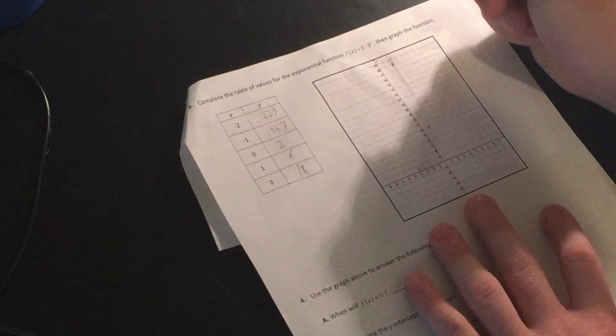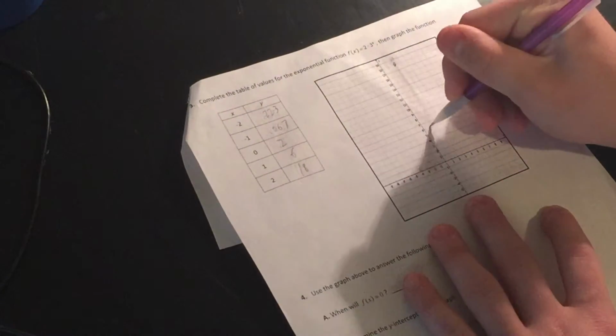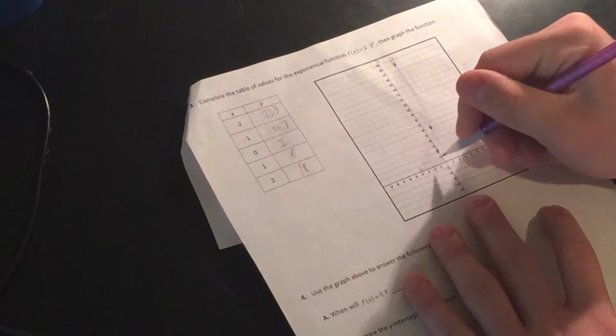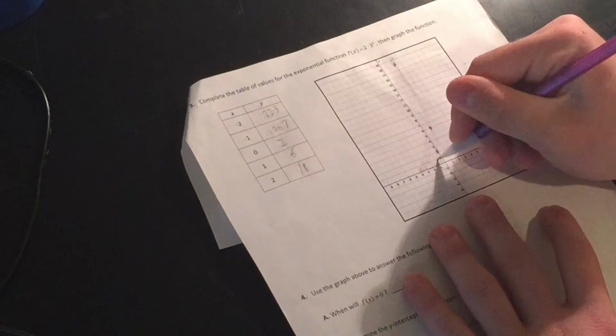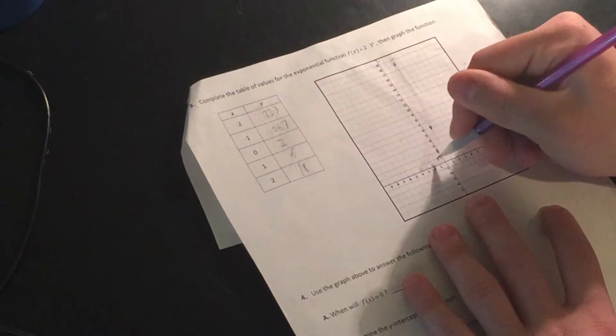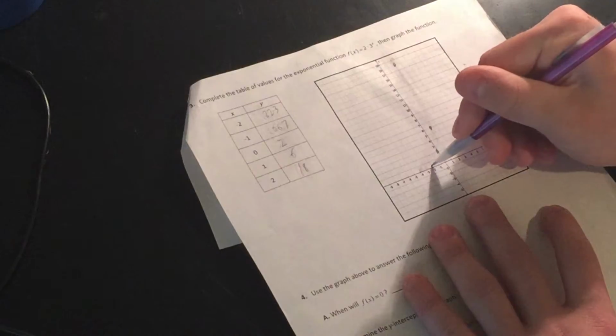So now we just have to graph. So we start at the bottom. 2 is equal to 18. Graph that. We have 1 is equal to 6. 0 is equal to 2. Negative 1 is 0.667, and negative 2 is 0.222. So now we're just going to graph that.